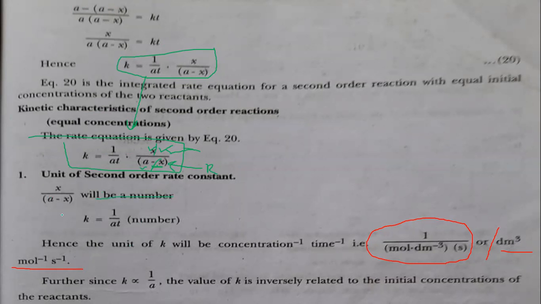This will be the number. So I'm writing here k upon k equal to 1 upon 80. Now this is the concentration term and this is the time. So what is the unit of concentration? Moles per decimeter cube. And the unit of time is second. You can write it. And this is mole upon decimeter cube.